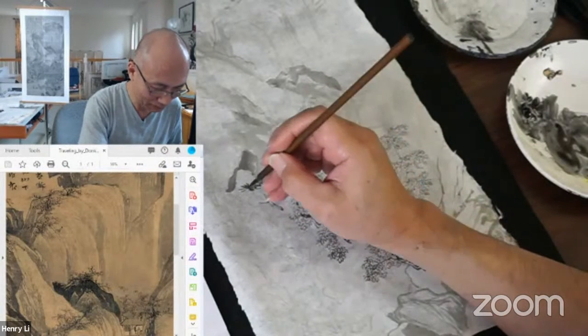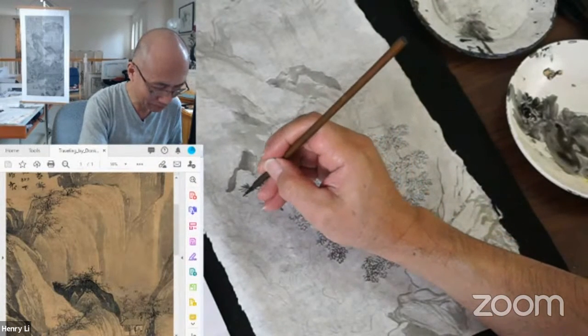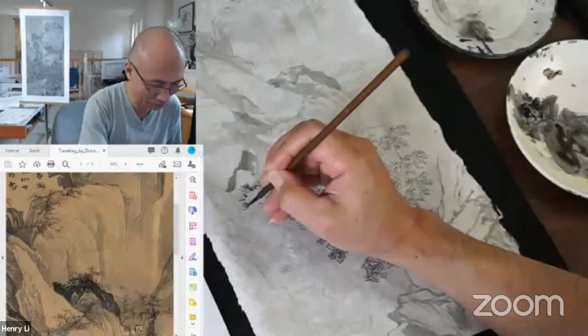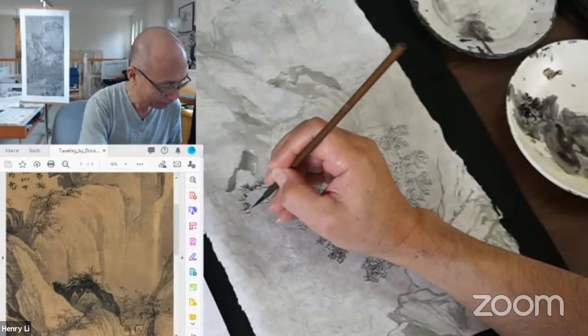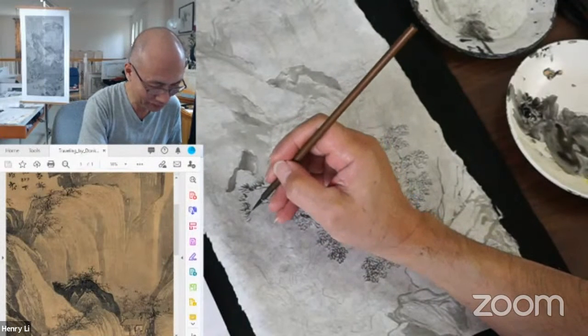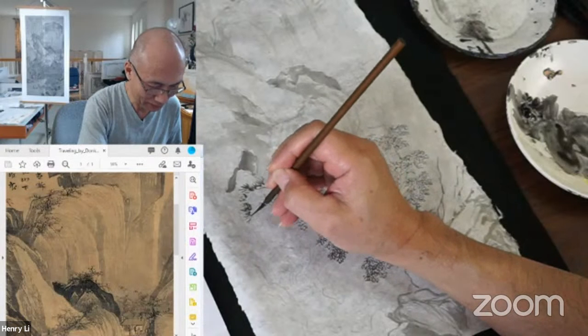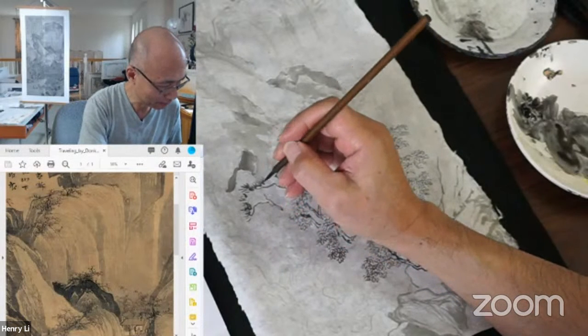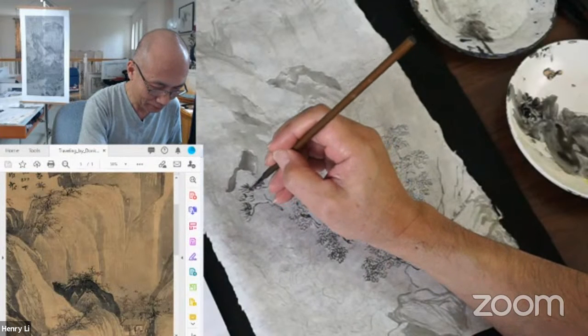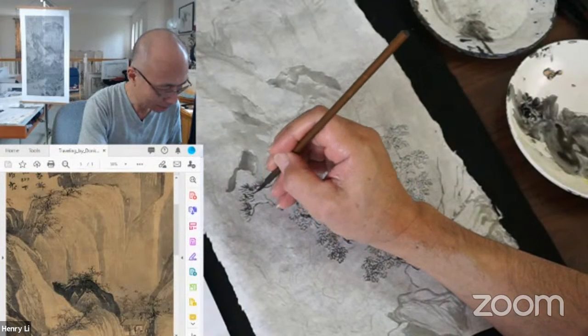And you can use very thin lines to draw it. I try to just draw the mass of the shape of the whole. But I don't use split brush because that's too contemporary. You make it look like Fu Baoshi maybe. Fu Baoshi used a split brush to do this. So we just stay with the regular brush.